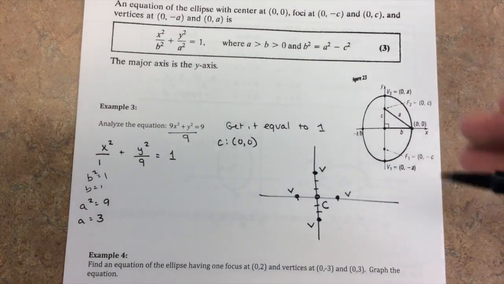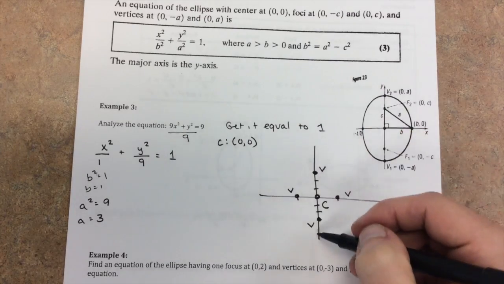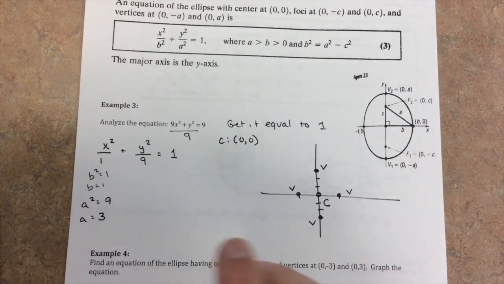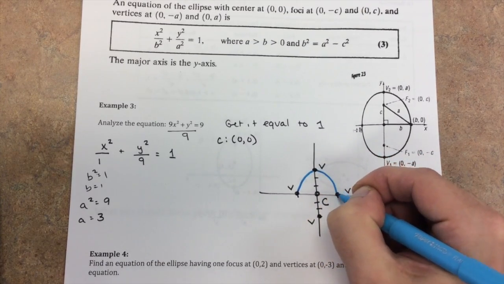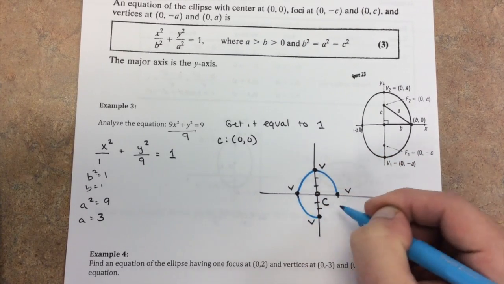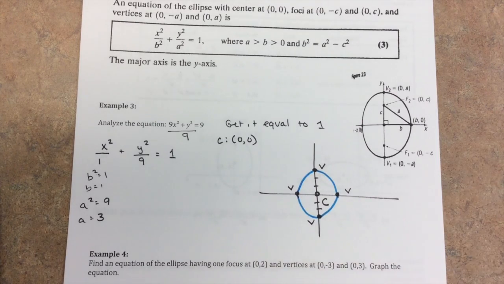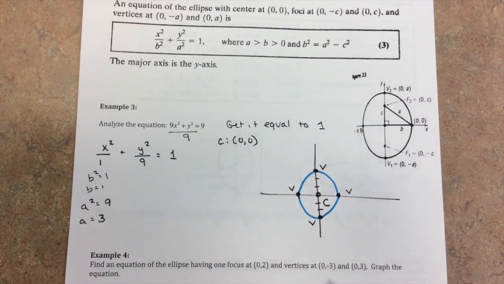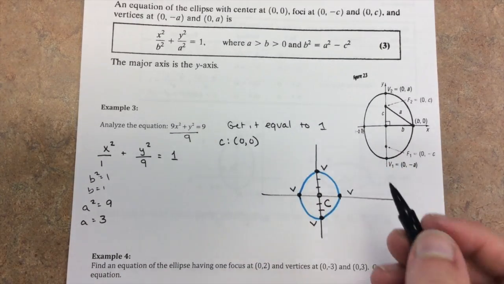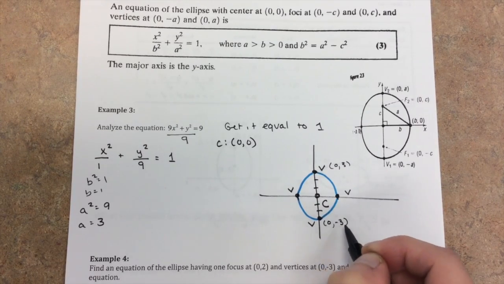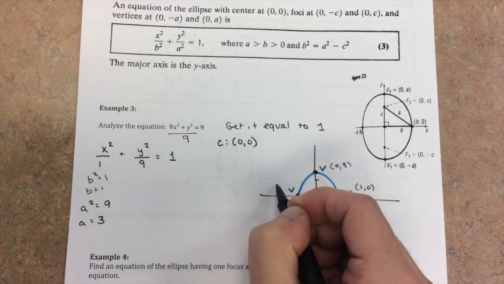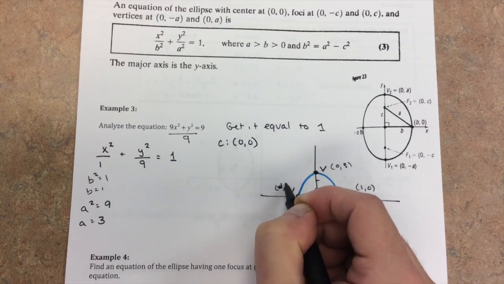So we can see that this is a tall one because the longer side is along the y. So if I sketch this out, it looks more like a circle. Still a little chubby for a circle, but most of my circles aren't that good anyways. So we have our vertices in here. We could label them if we wanted to. This would be 0, 3, 0, negative 3. This is 1, 0, and negative 1, 0.